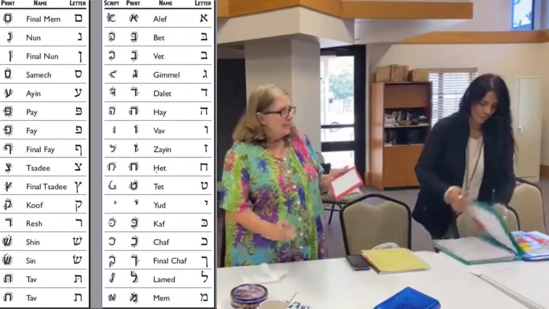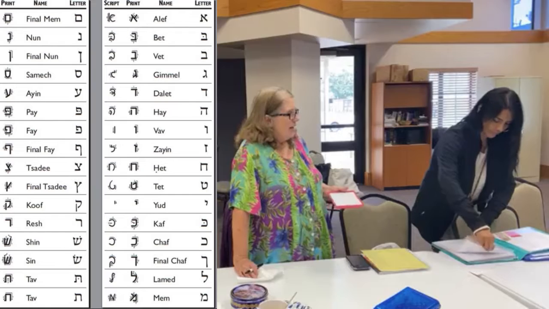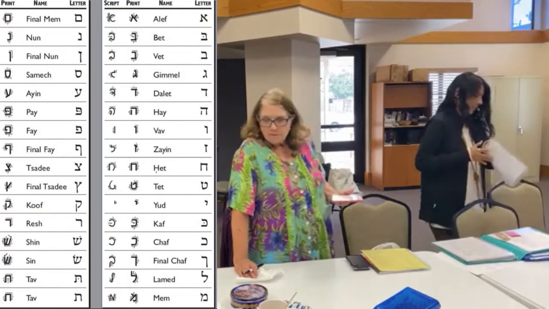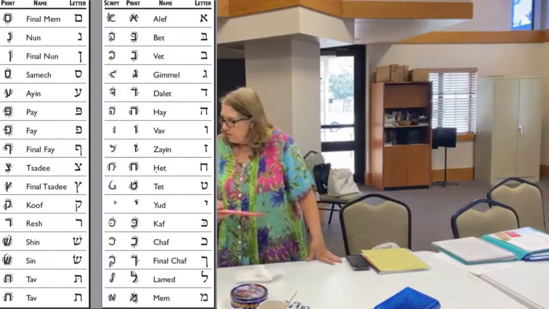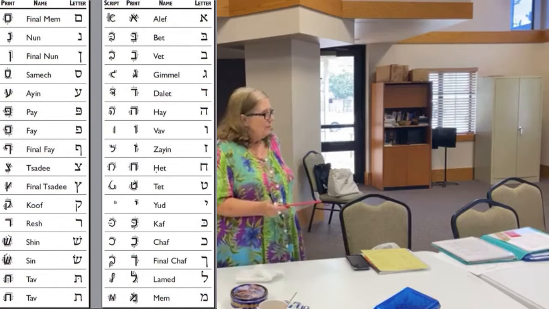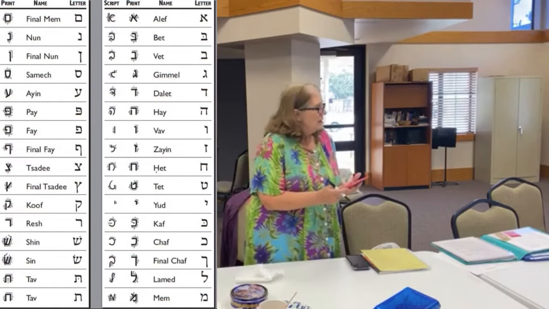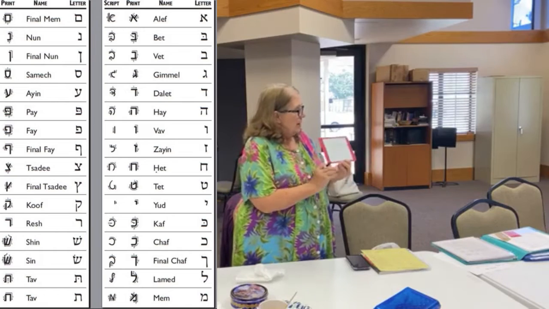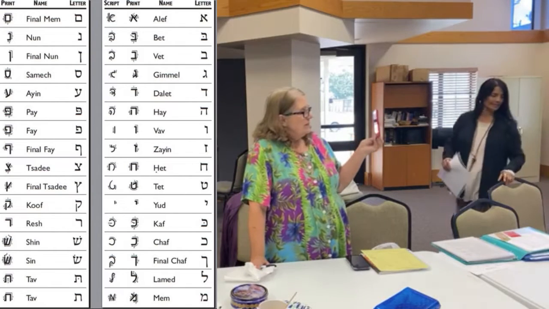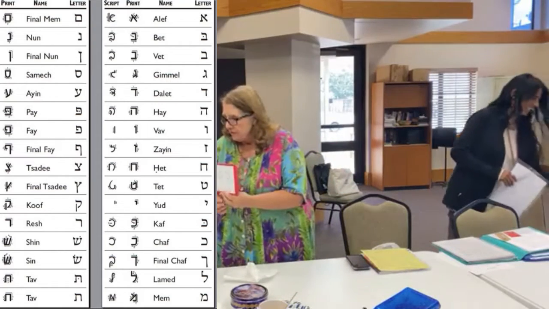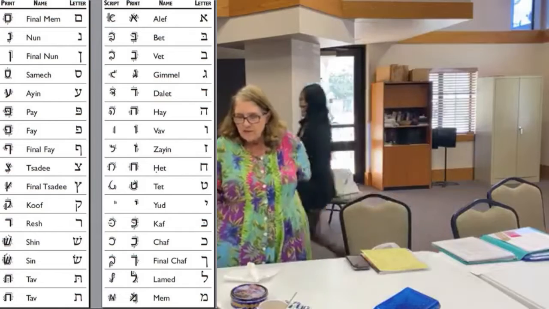Bet and vet. Bet and vet. Got it? Oh, these, okay. Look, dinosaur heads, dinosaur hat. Looks like a dinosaur head. Yes. Dinosaur. Here, you got it.